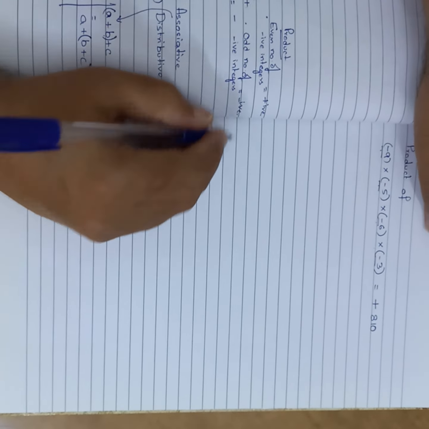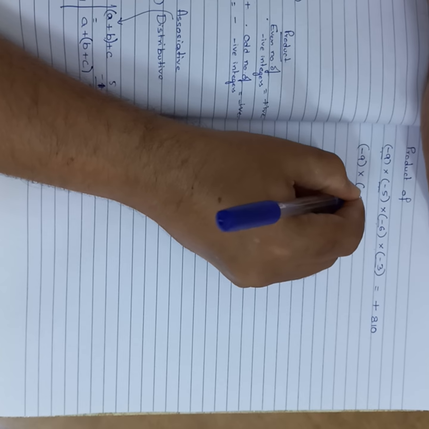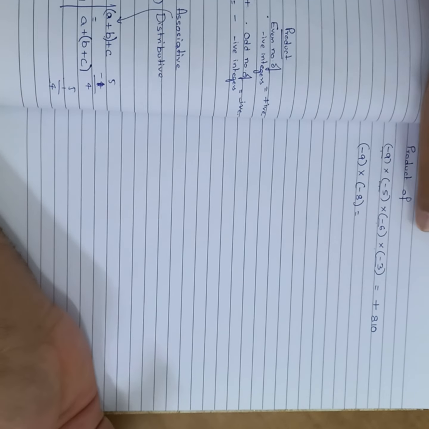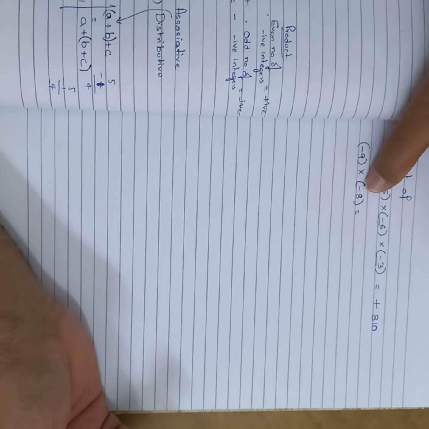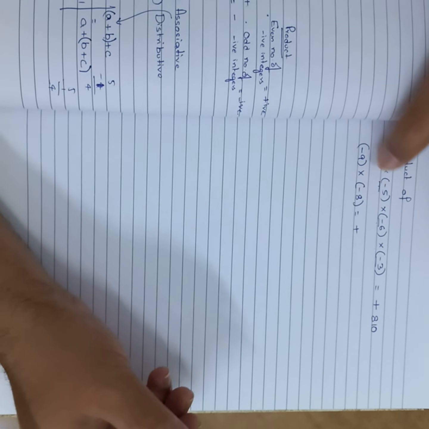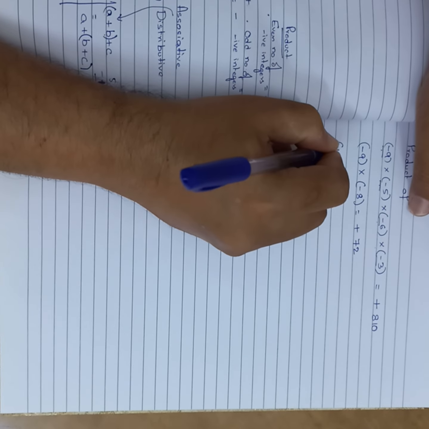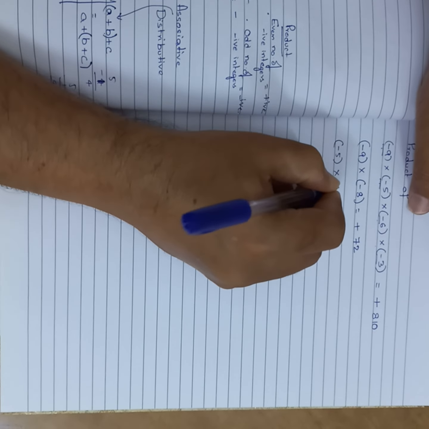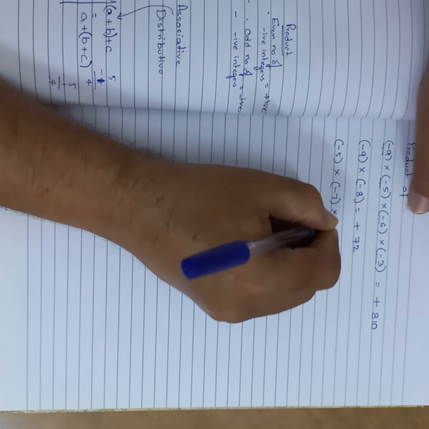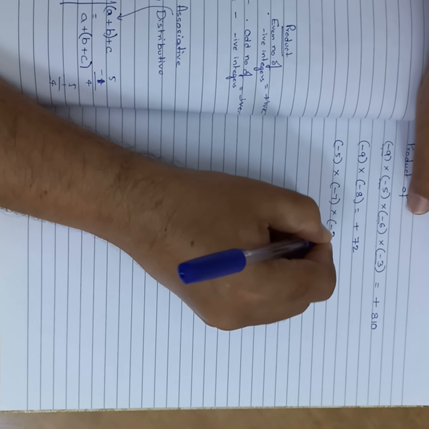So if somebody gives you minus 9 multiplied by minus 8, what should be the answer, my dear students? Since there are only two negative integers, the answer is positive. 9 8s are 72.